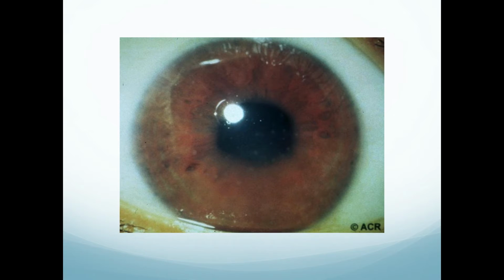Okay, so these are the pictures. I think this shows up, right? So you see these little white dots. These are inflammatory cells that have actually precipitated in the anterior portion of the eye. And you think about the pupil, it should be round and smooth, right?